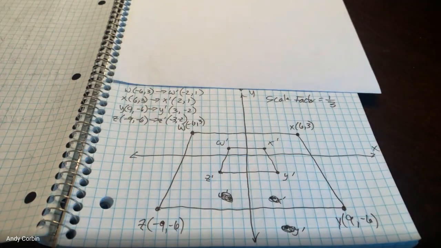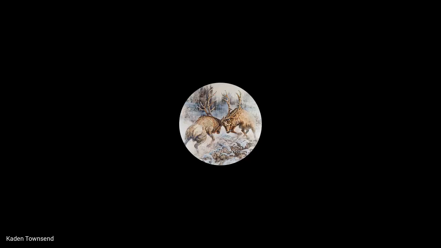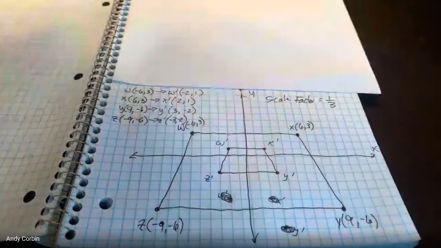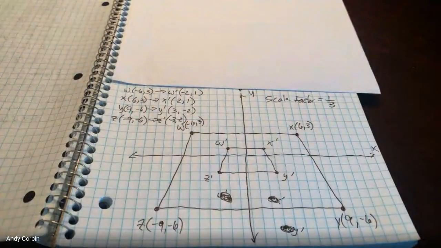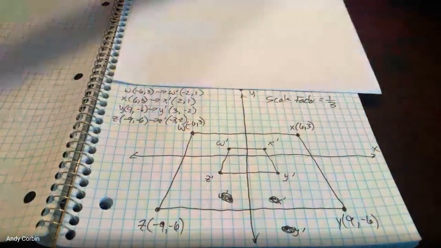Okay, is P8 the rotation or the reflection, Diane? Let me see. I can tell real quick here, Diane. Yeah, P8's the reflection.